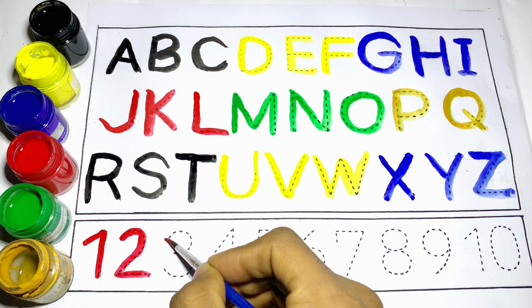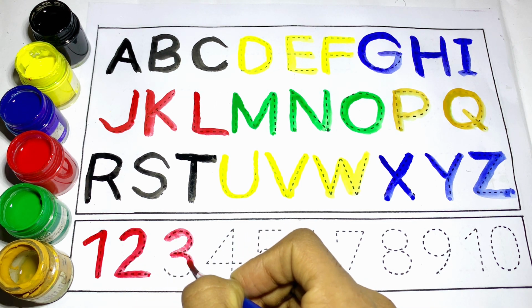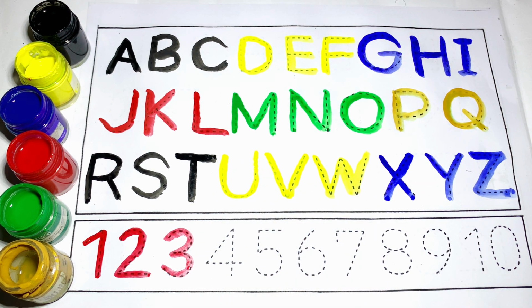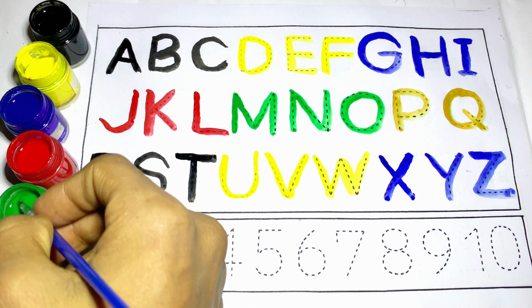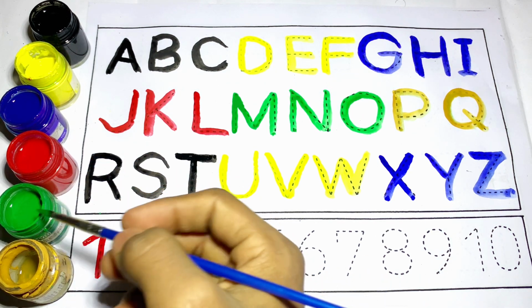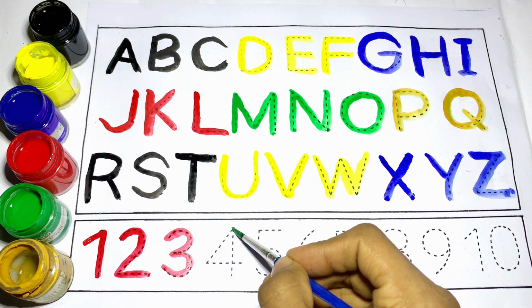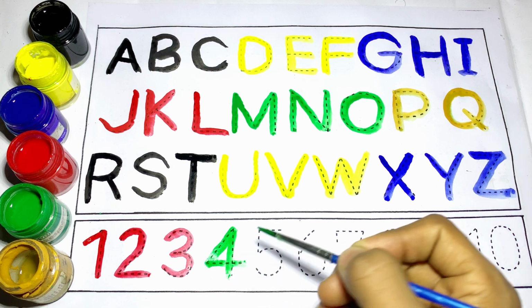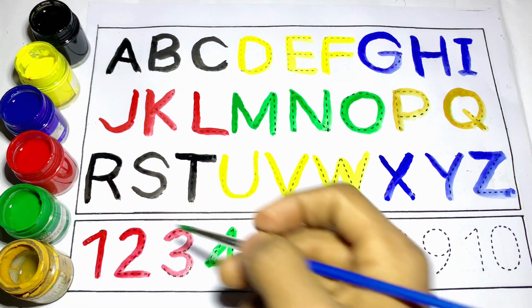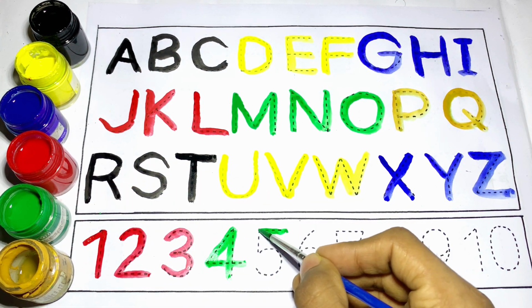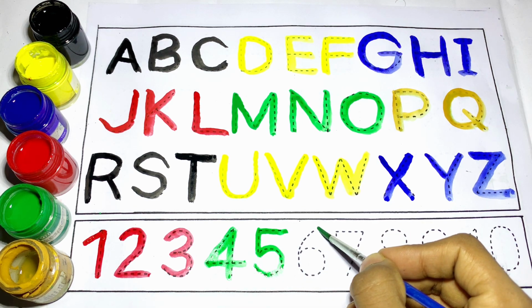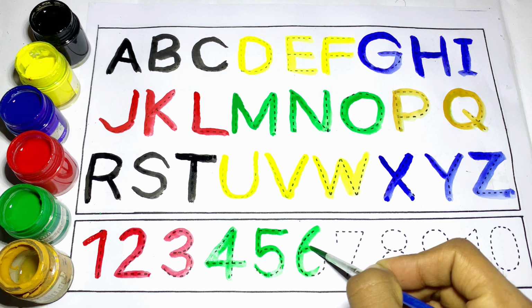T-W-O, 2. T-H-R-E-E, 3. It's letter 4. The numbers of 4. And use green color. Green color. F-O-U-R, 4. It's letter 5. The numbers of 5. F-I-V-E, 5. 6. The numbers of 6.